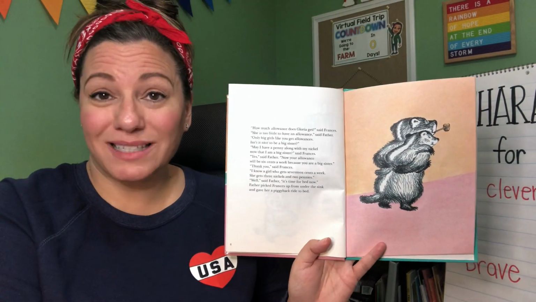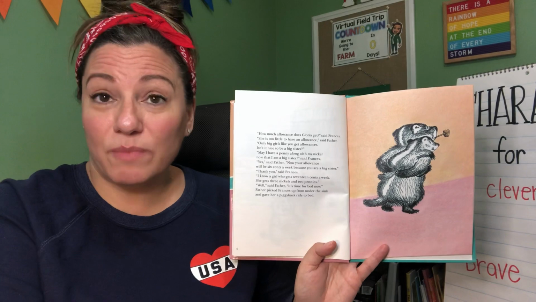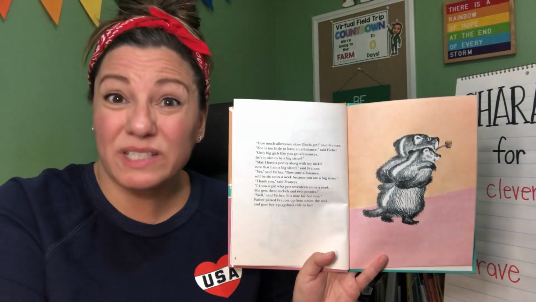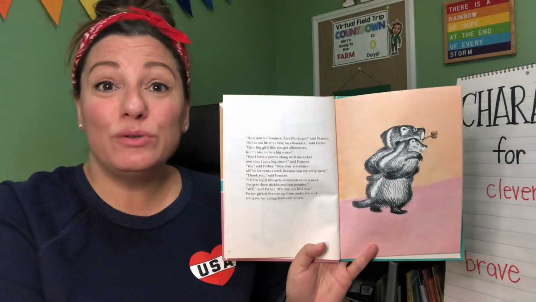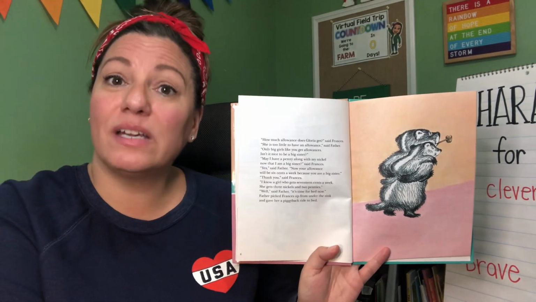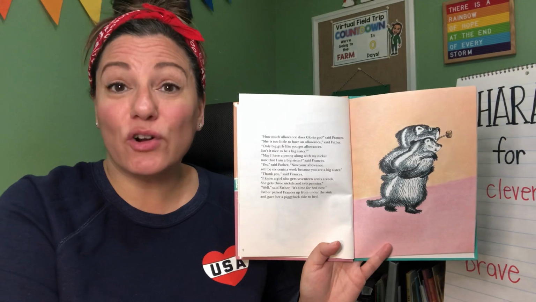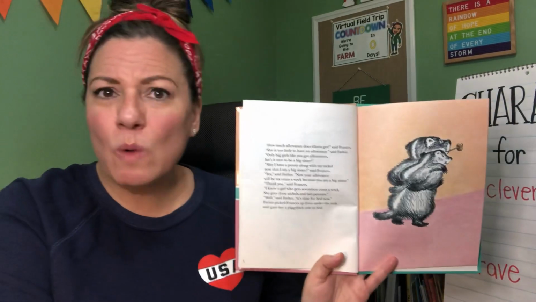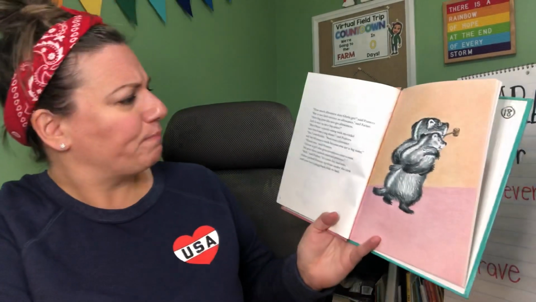Friends, an allowance is sometimes people get paid for jobs that they do at home, chores that they do. So sometimes kids do certain chores at home and they earn an allowance. That just means they're earning money for the chores they're doing to help at home. So let's see what Frances earns.